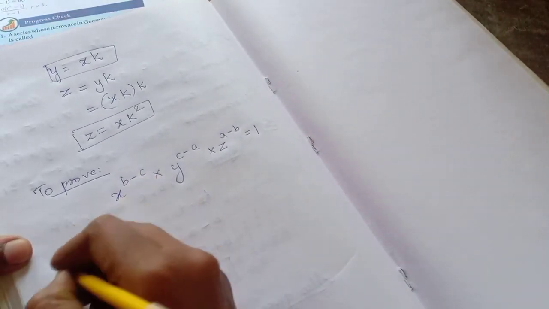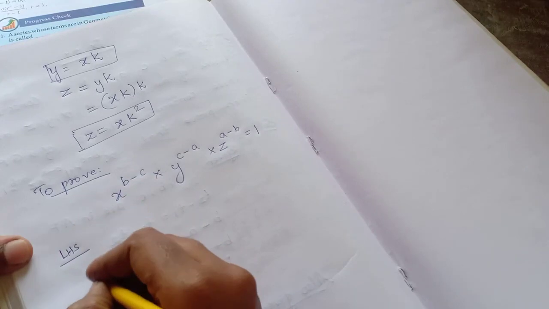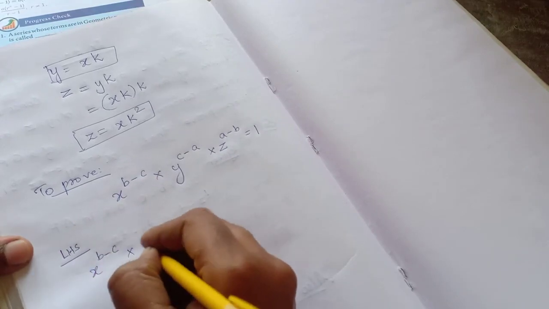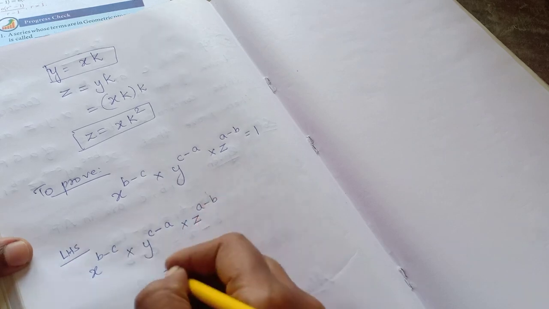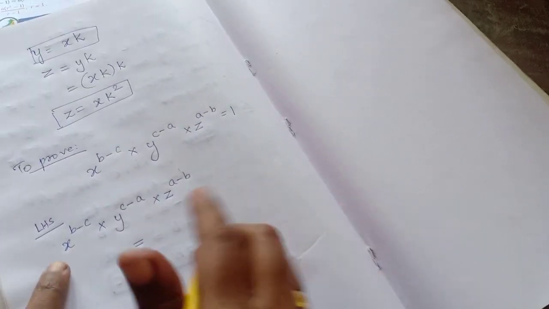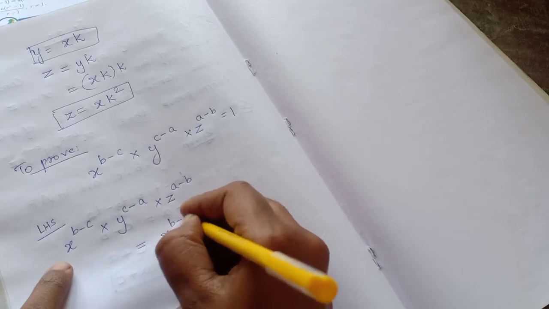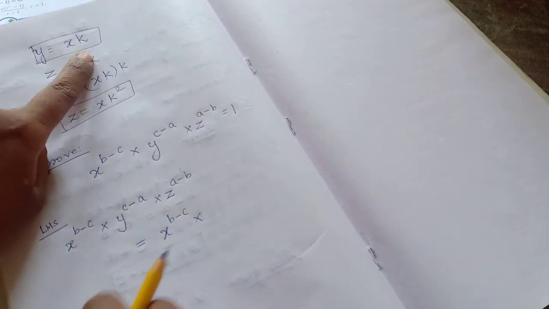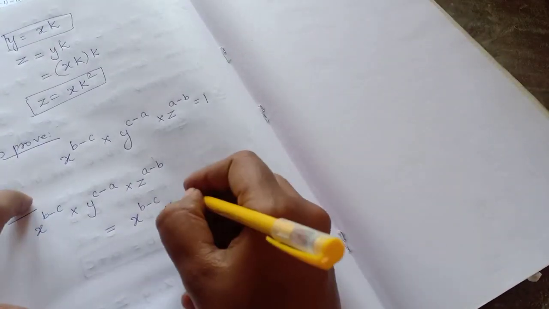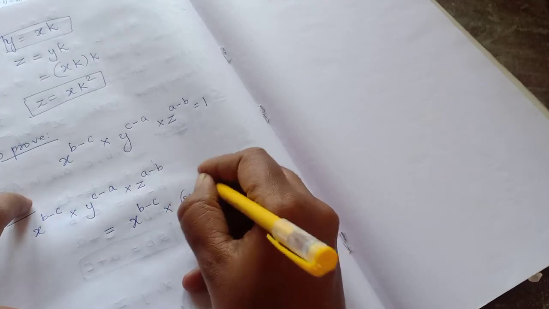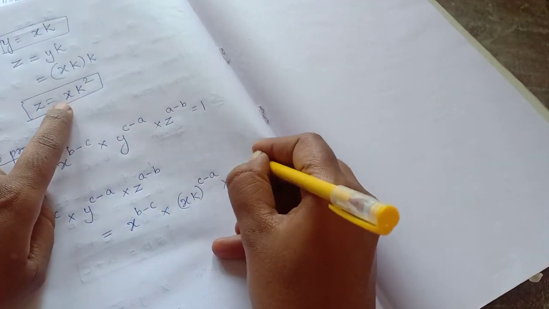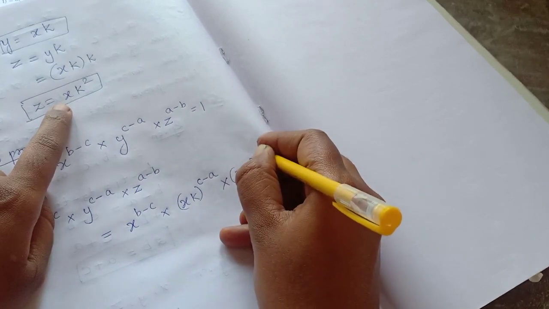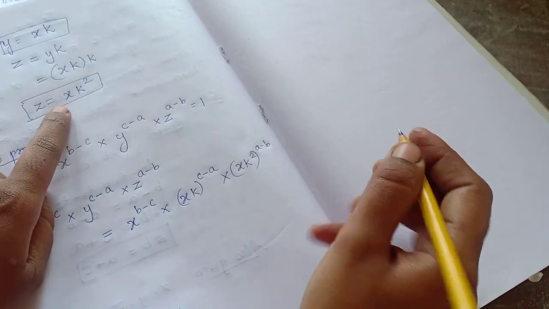So LHS, just write the left hand side as it is: X power B minus C into Y power C minus A into Z power A minus B, which is equal to X, no need to change as it is. Y we need to change as Y is equal to XK. Just put that. So XK the whole power C minus A into Z means XK square the whole power A minus B. Got it, students?